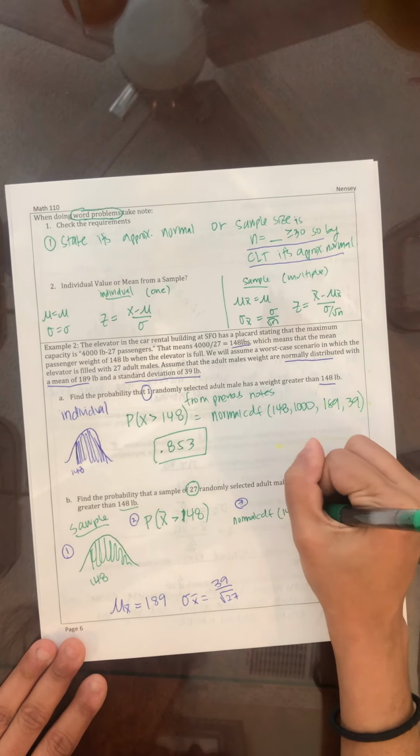Now, here's the thing. Do you see how it says 27, which is not greater than or equal to 30, but it says normally distributed. So all I have to say is it says normally distributed, and I'm good to go. Again, I'll try better at putting this first because you're technically supposed to check first before you actually solve.